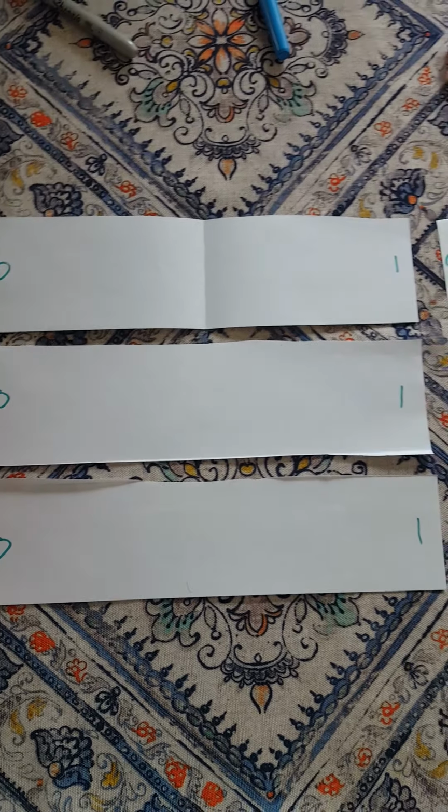1, 2, 2/4. So I labeled it double so you could see. And then we have 1, 2, 3, 3/4 here. So please label your strips. Okay, great. Now, this is where the number line comes in.